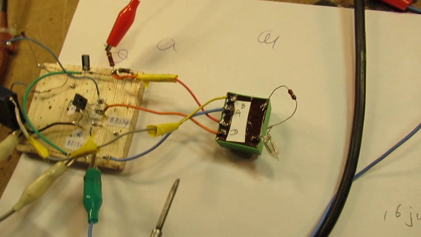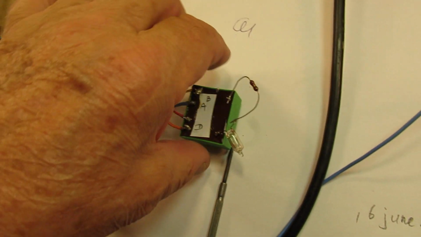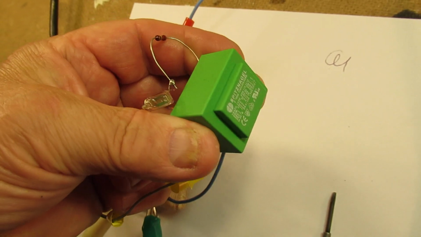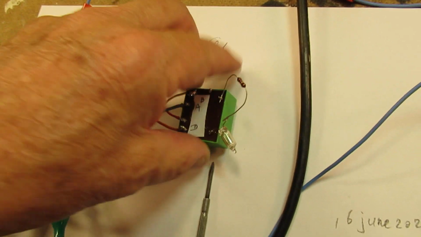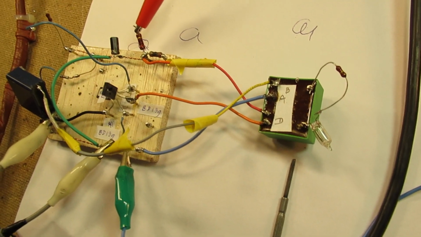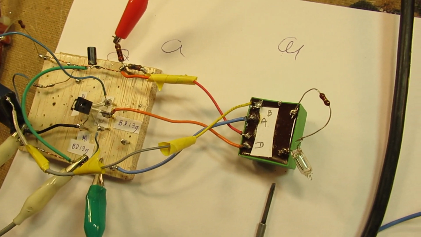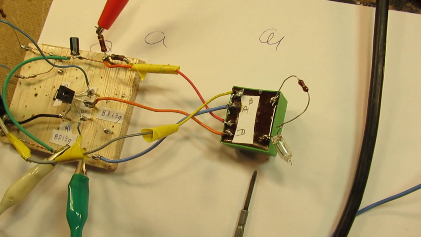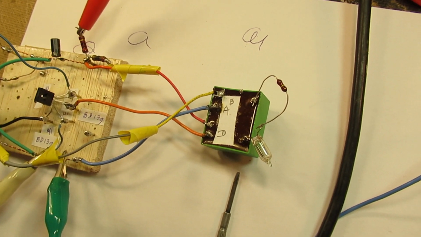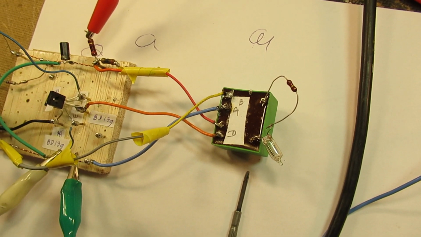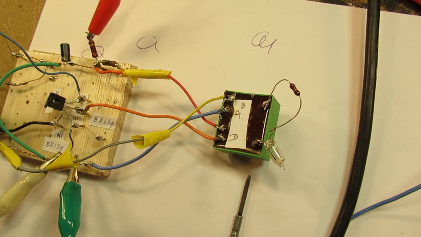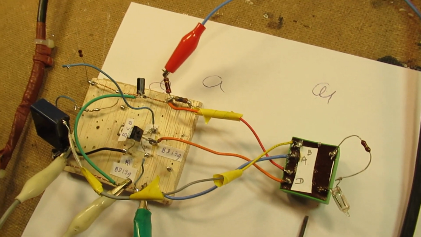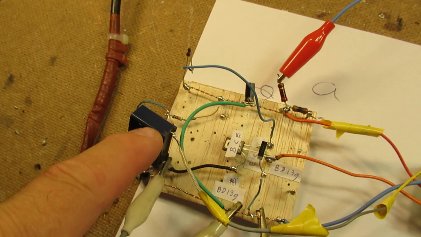And because it is a transformer that is originally made for 50 Hertz, the frequency where it all works drops down to a lower value, say in the range of 100 Hertz up to approximately 800 Hertz. It has also to do with the back coupling capacitor here. So let me show the schematic.